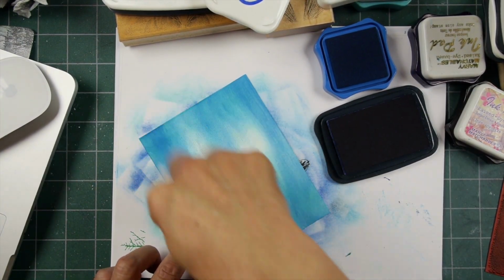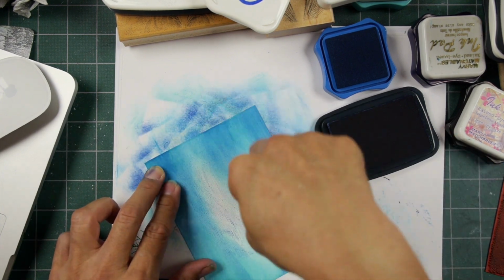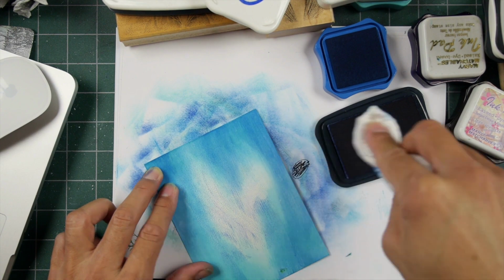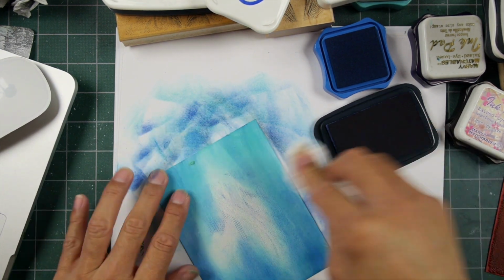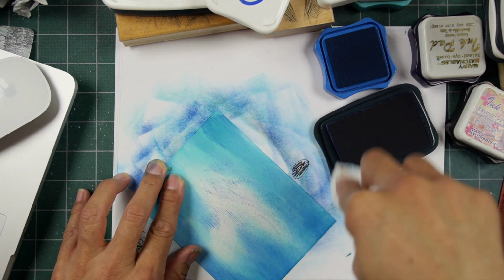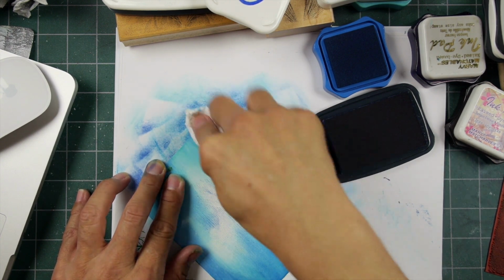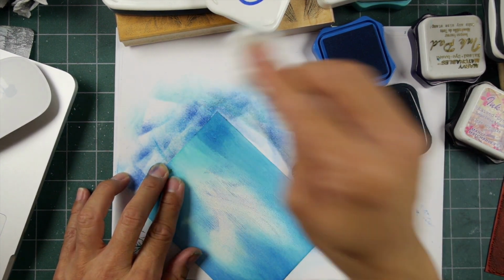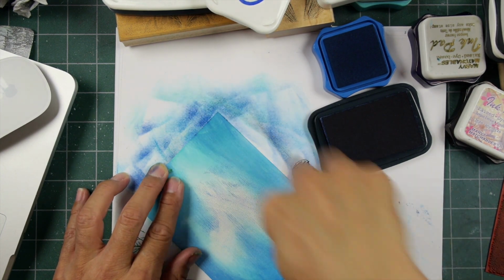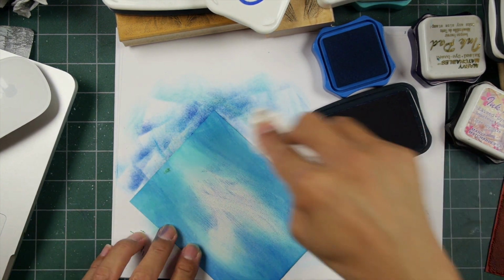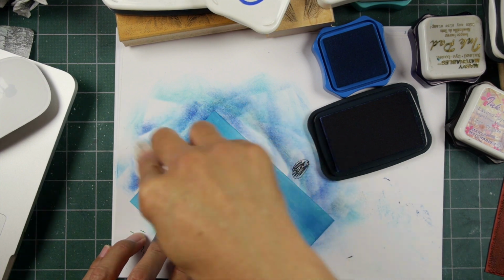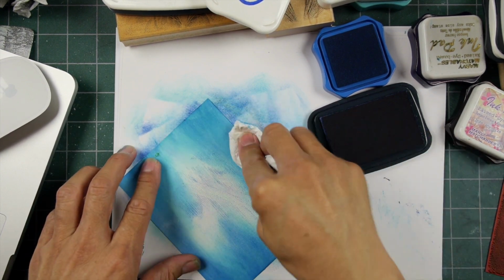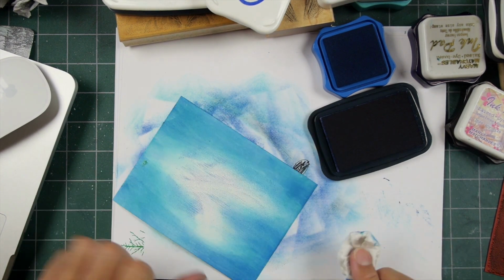I can feel this paper getting fairly saturated. I wouldn't say it's super saturated yet because I can still apply, okay, like that. But see, when I go like that, watch this. Let me build it up pretty dark, see that? And I go like that. That means it's getting towards a little bit of a super saturation because the ink just sits on the page like that and you're able to move it around.